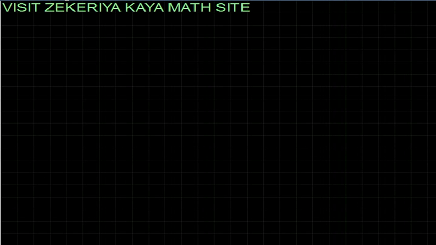For example, let's make it an easier number, 30. Is it okay? 30. Now, how can we find the sum of all these numbers easily? How can we do it? The idea is the same again.